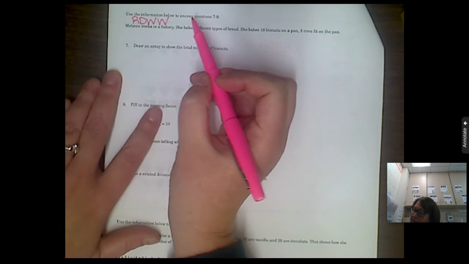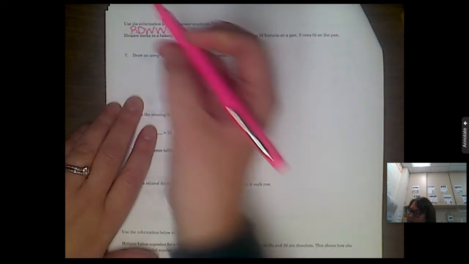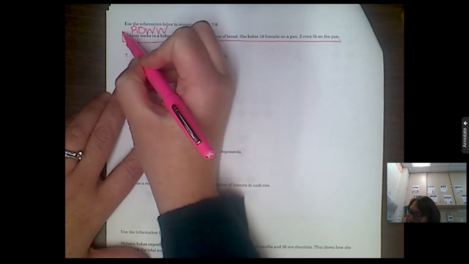Okay, now we have RDWW. This is not multiple choice. RDWW. Okay, so here is the problem up here. So here's number 7, 8, and 9. This all goes together. Okay, so maybe I don't want to highlight it because then I don't want to take away from if you're going to highlight later.